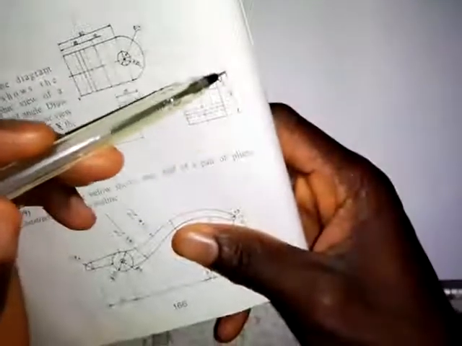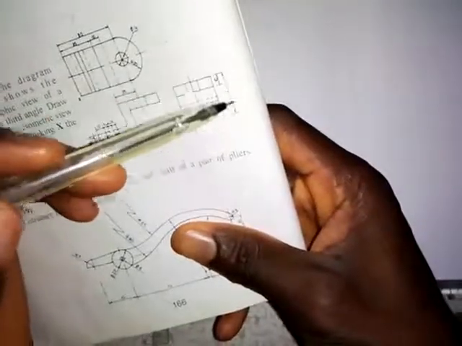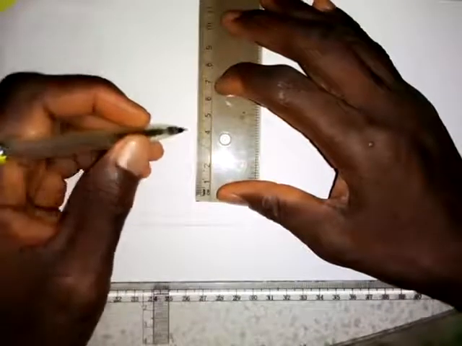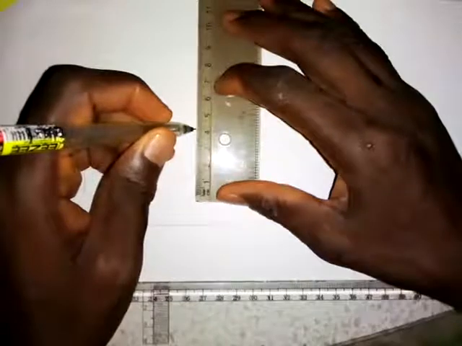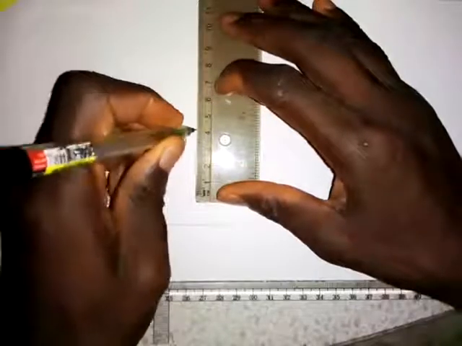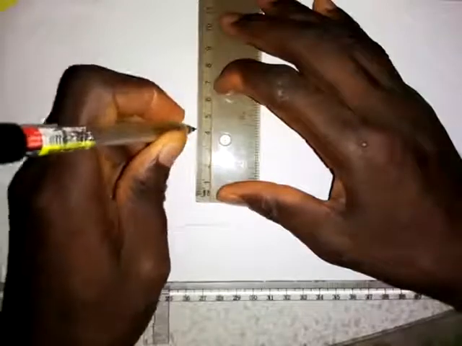So as we know that the total height is 40, I'm going to take a measurement of 40 mm here. So from here, take 40 mm. So this is 40 mm.